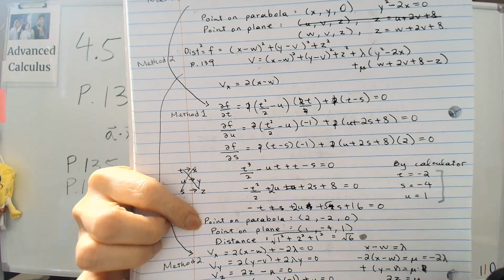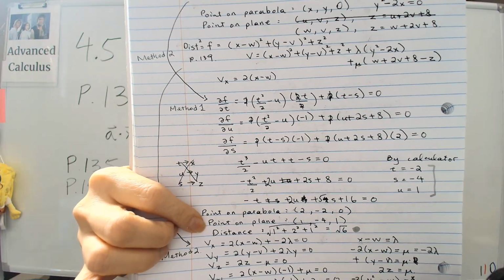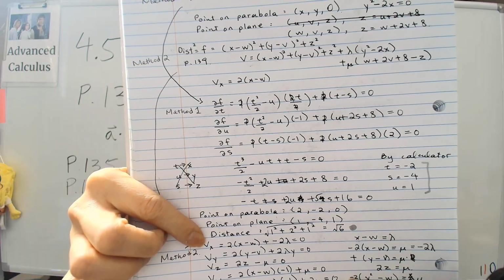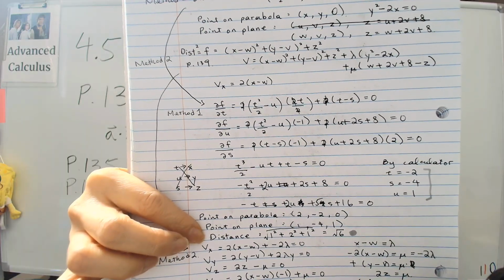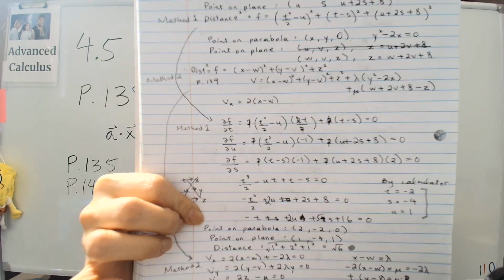So the point on the parabola is (2, -2, 0). The point on the plane is (1, -4, 1). And when you calculate the distance between the 2 points, it is the square root of 6, which is what the book says it is. Okay, so I got the right answer.